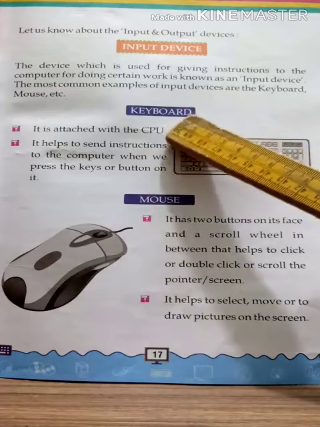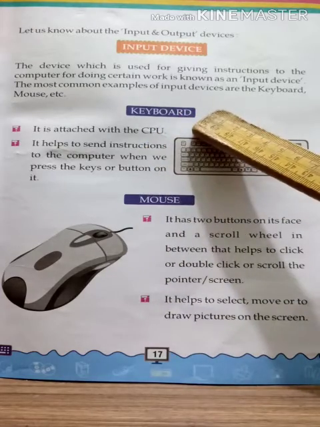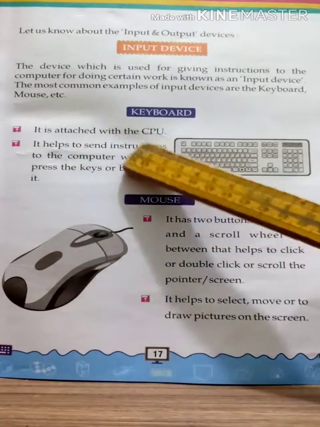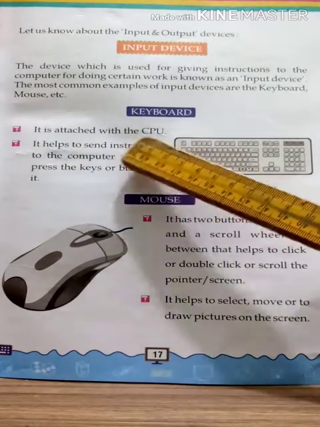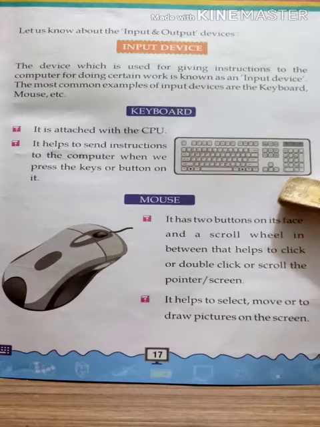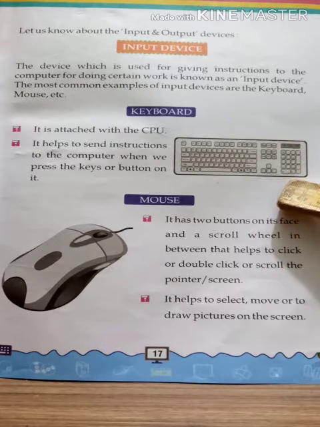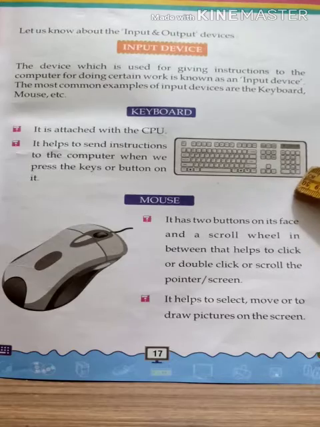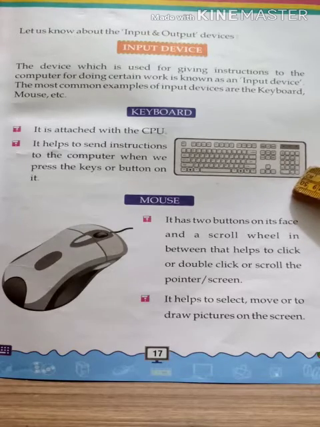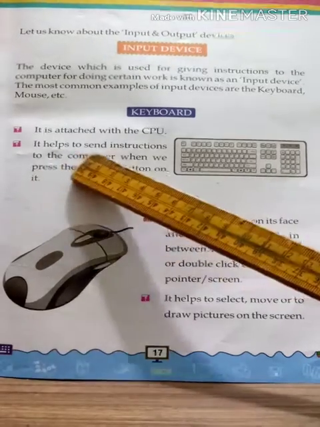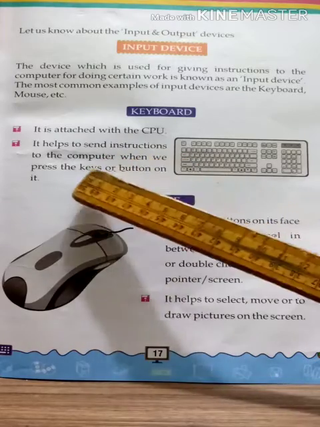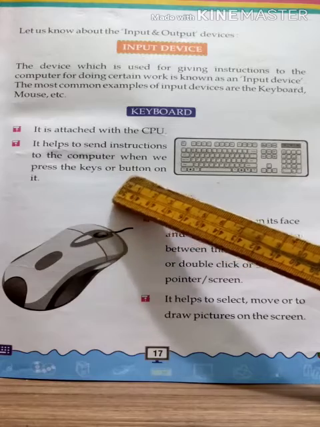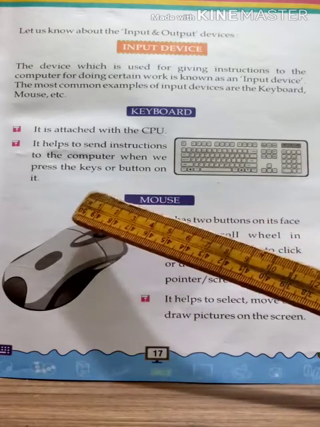First one is keyboard. What is keyboard? It is attached with the CPU. Keyboard, if you look at your screen, it is the keyboard. Our keyboard looks like this. It is attached with the CPU. It helps to send instructions to the computer when we press the keys or buttons on it.